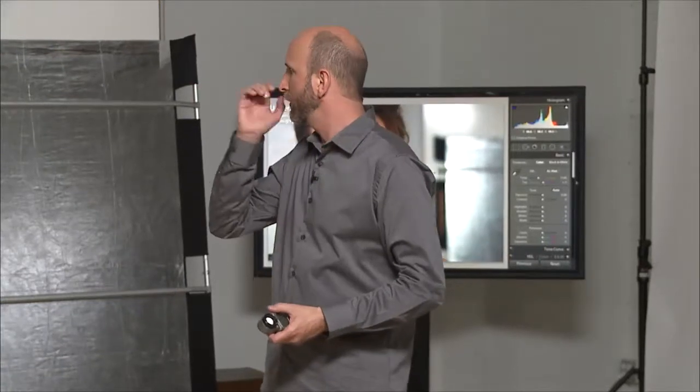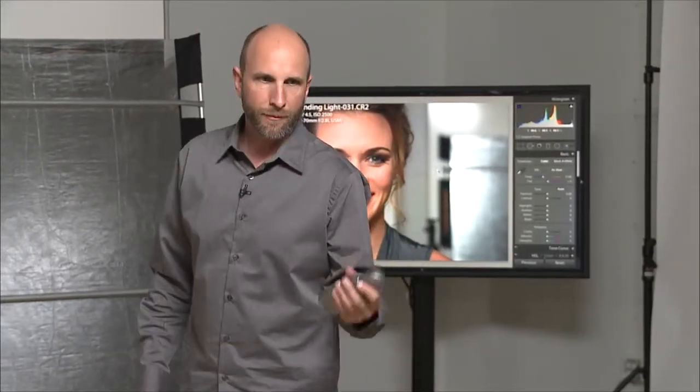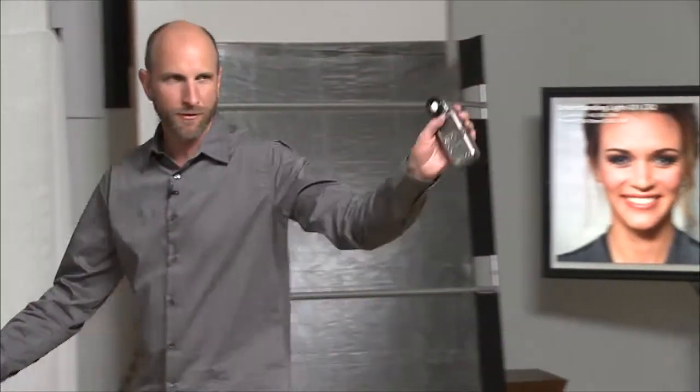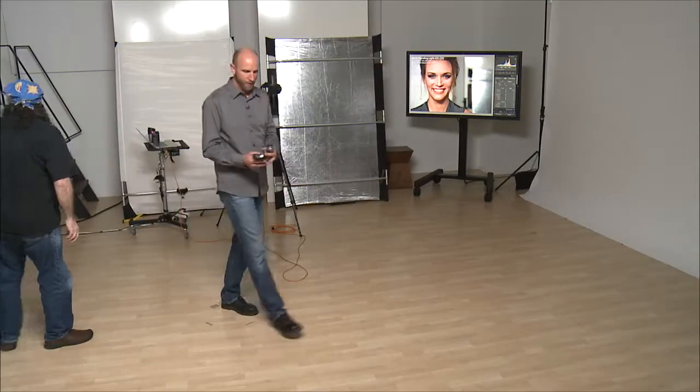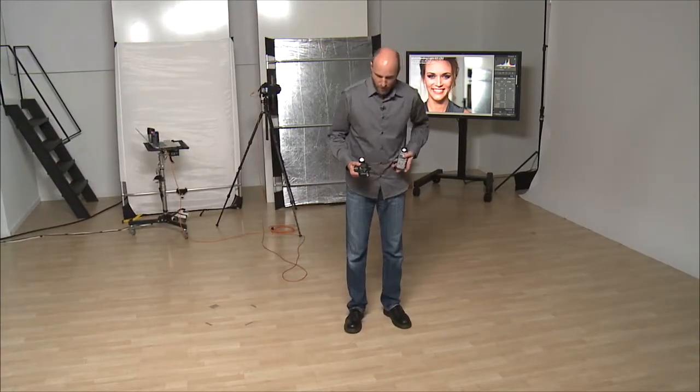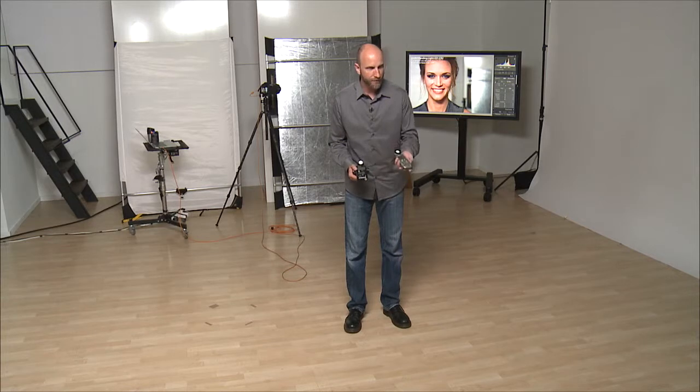Why that model of light meter? Okay, why this model of light meter? So, John, can you bring the other one as well? So with this light meter, there are two reasons. I don't use this one, even though I'm telling you to use it. I use this one. Here's why I'm telling you to use this light meter.